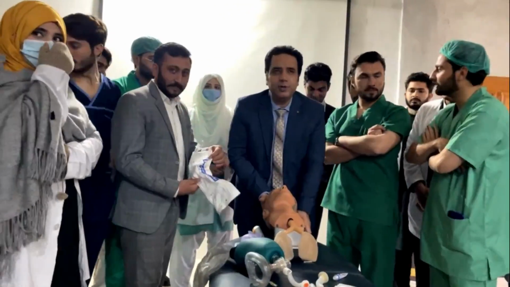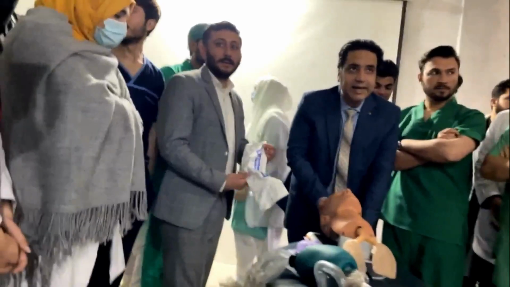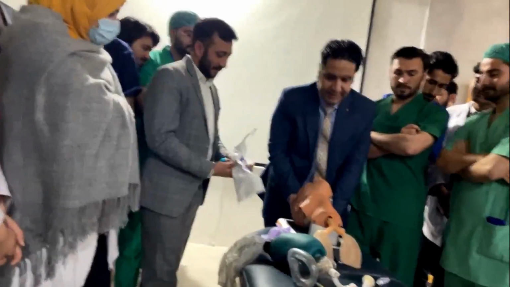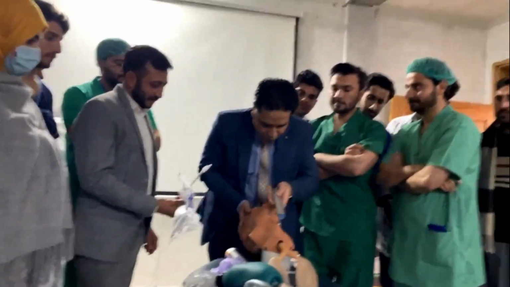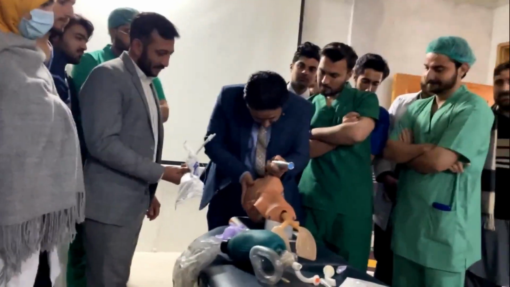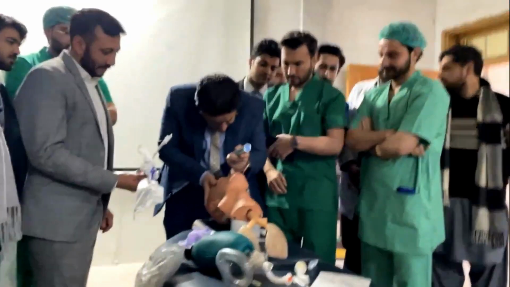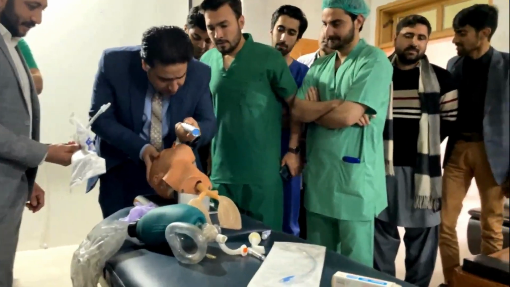First of all you will do the neck extension. So this is the neck extension. Then you will go from the right side towards the left side.